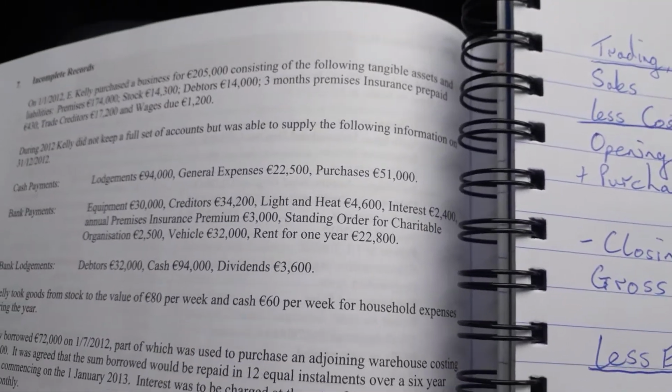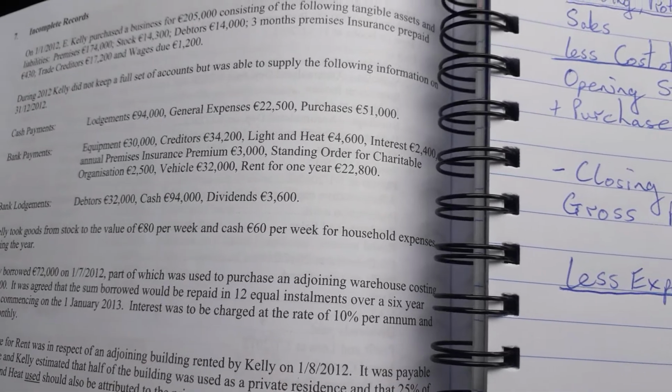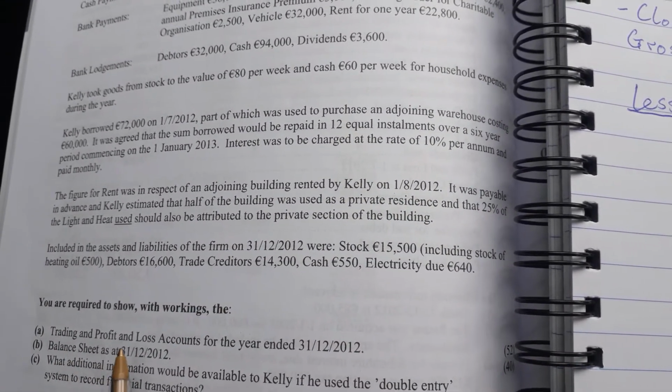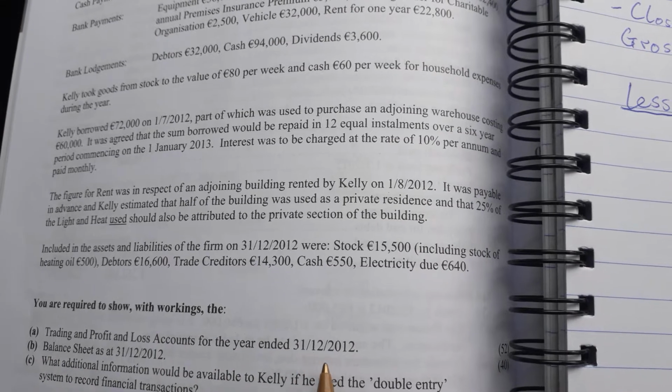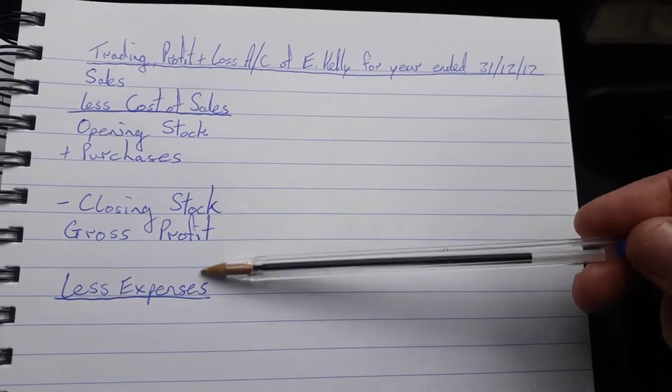Okay, so this is the 2013 incomplete records question, and I'm going to do it in several parts. So the first item that we're asked to do is to create a trading profit and loss account for the year ended 31st of the 12th, 2012. And so I've just put in some of the headings because the format is going to be similar to this.